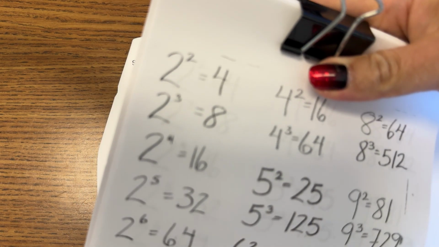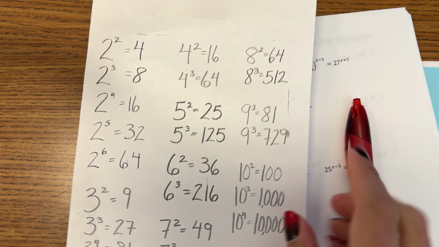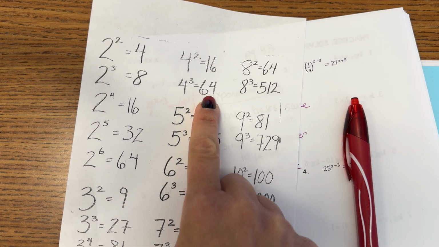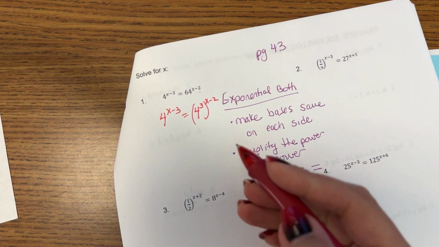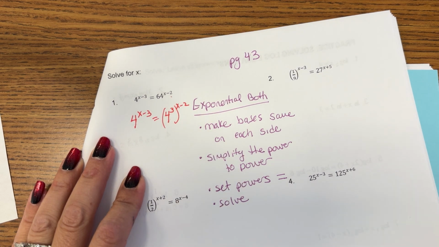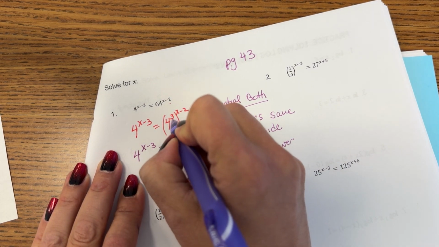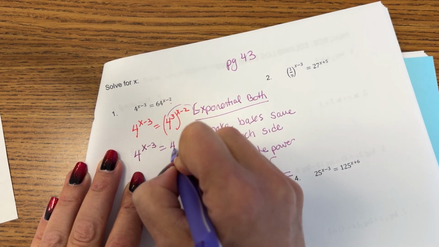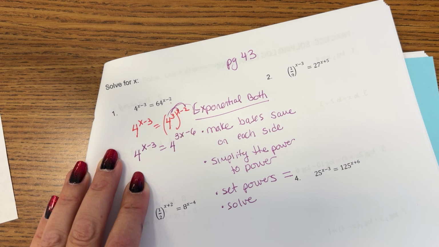Looking for these, we had our powers in our prior unit. So 4 to the third is 64. Now the bases are the same. I'm going to simplify my power to a power, which means I can multiply the powers. So this is 4 to the 3x minus 6, because 3 times x and 3 times negative 2.